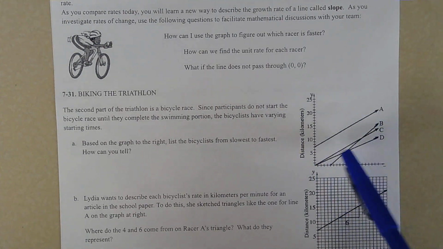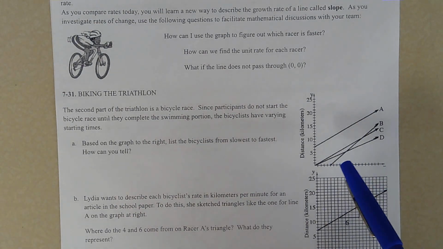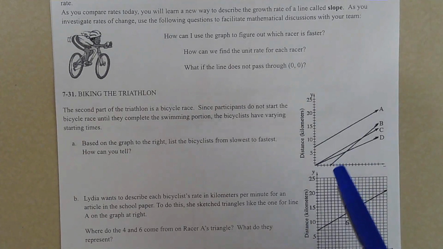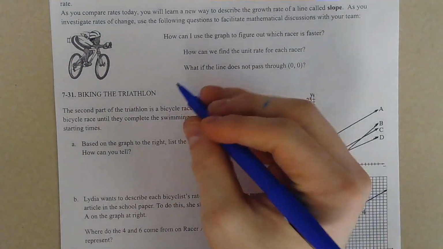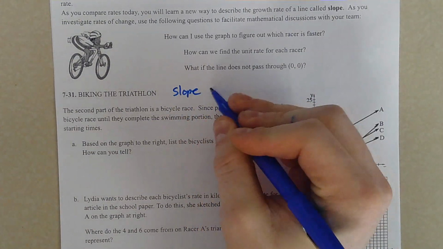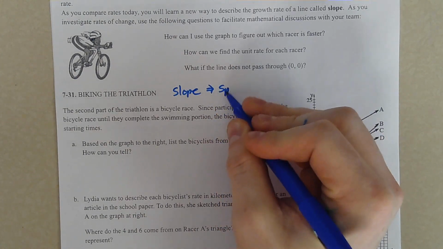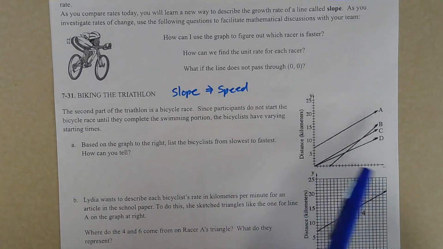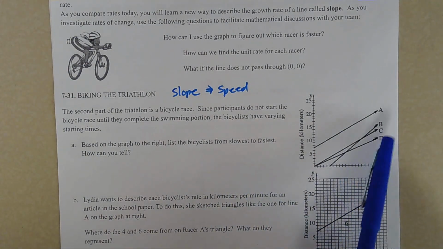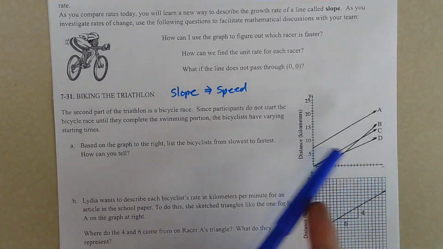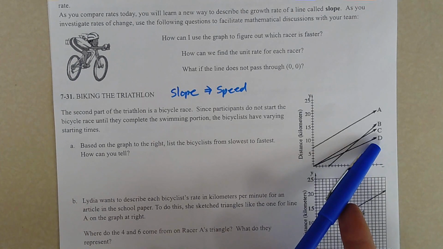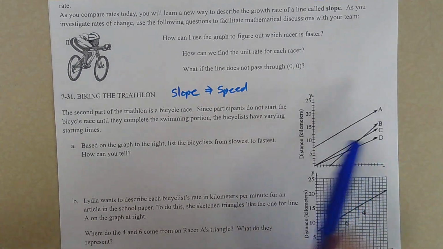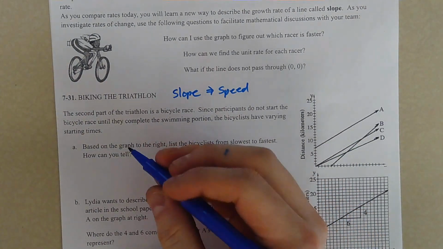So when we're looking at these lines here, guys, we are looking for the steepest line. The steepest line is actually the fastest line. Slope is another fancy way that we can describe speed. So they are related to each other. When we're looking at this graph, it looks like the steepest of the lines is B. And maybe the flattest line looks like it could be D. So the flattest line would be the slowest.